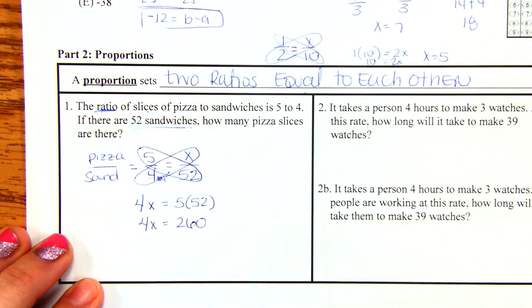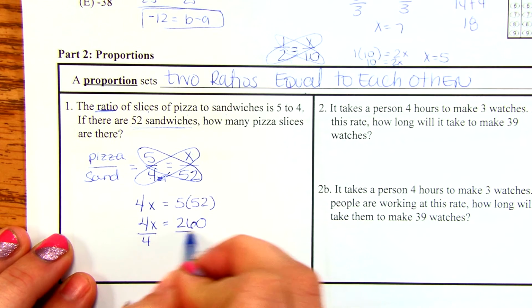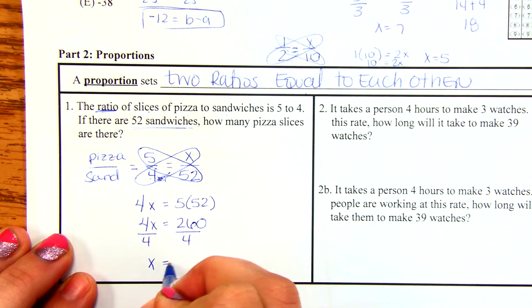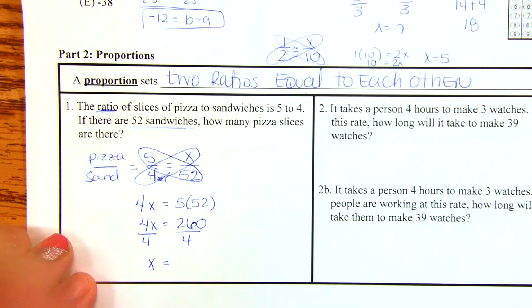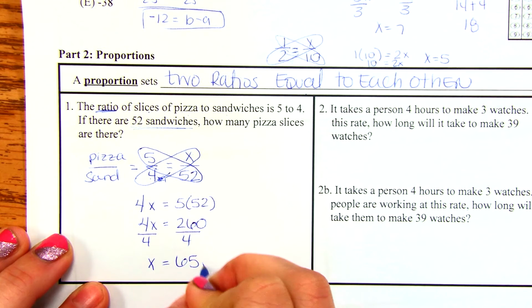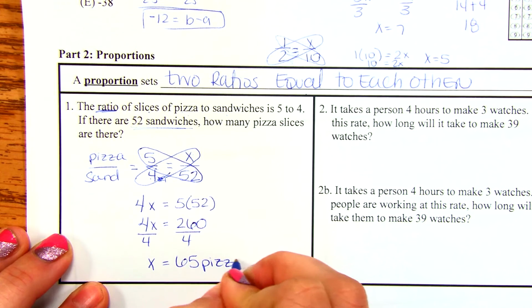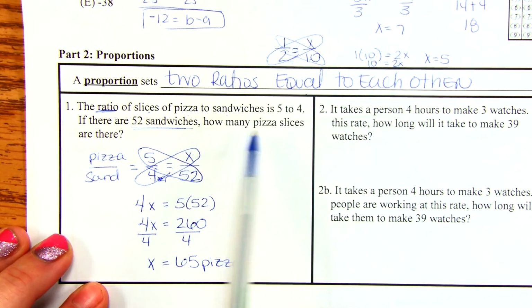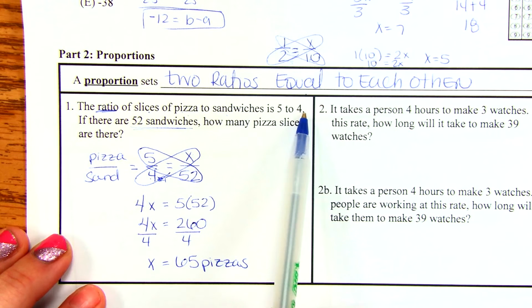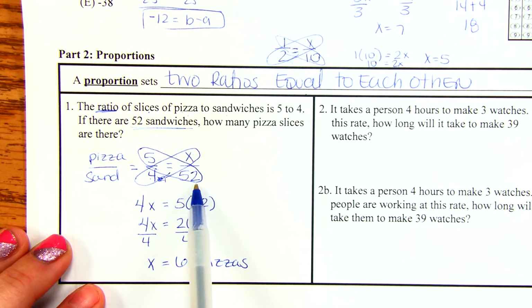Then we divide both sides by 4, and we get 65 pizzas. So if the ratio is 5:4 and there are 52 sandwiches, there will be 65 pizzas.